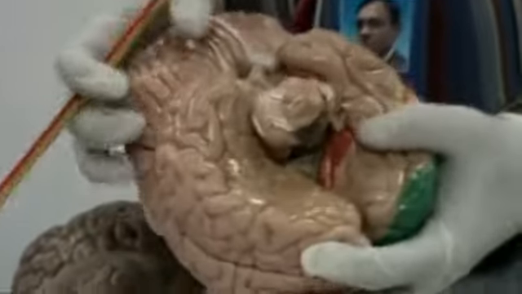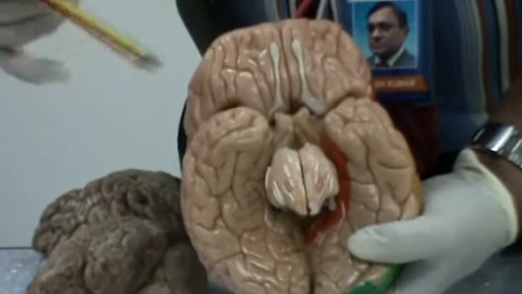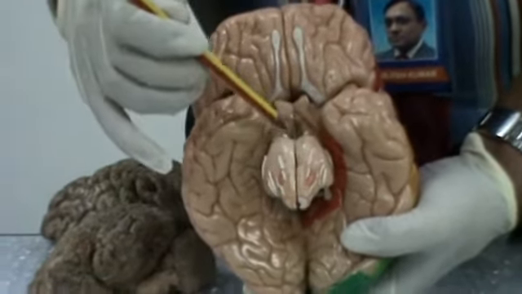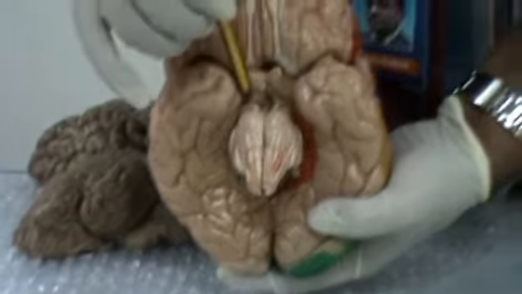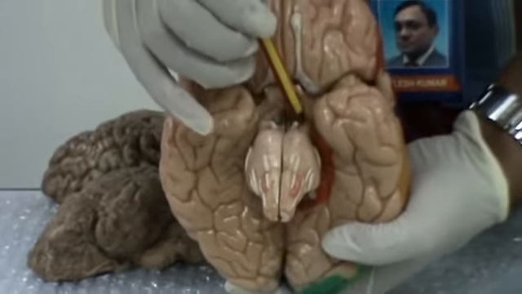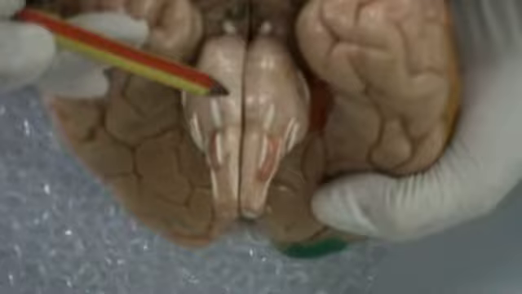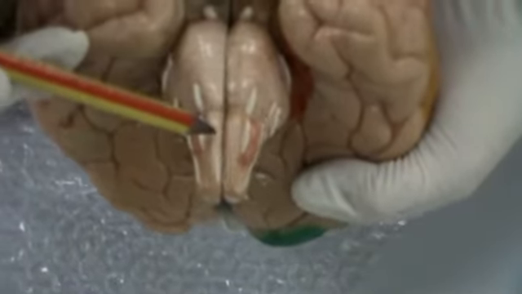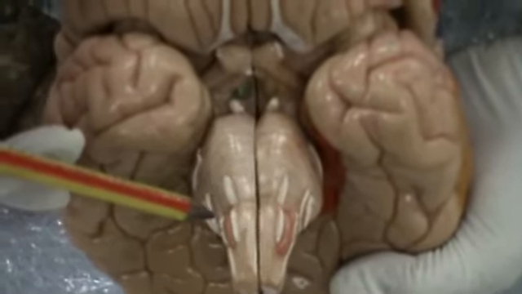Coming to the orientation of the structures which are beneath the cerebral cortex. The cerebral cortex is connected to the spinal cord through a narrow area of grey matter which is called the brainstem. This narrow area just beneath the cerebral hemispheres is called the midbrain, and the structure seen here is the crus cerebri of the midbrain. Beneath this expanded area is called the pons, and beneath the pons, the terminal part of the brainstem which continues as the spinal cord is the medulla oblongata.